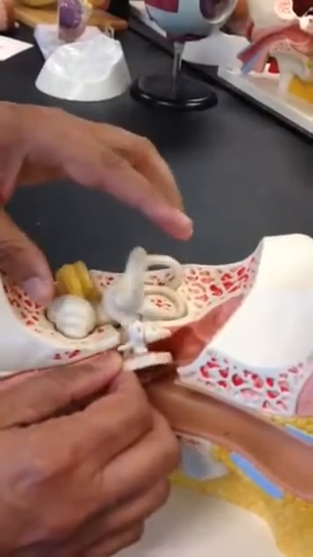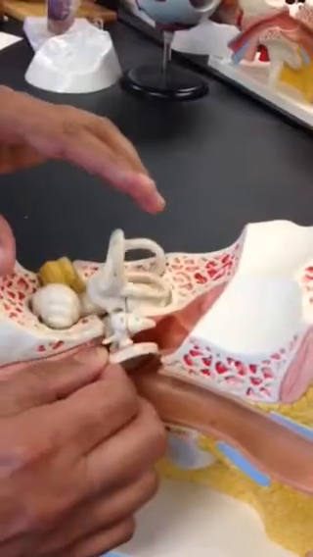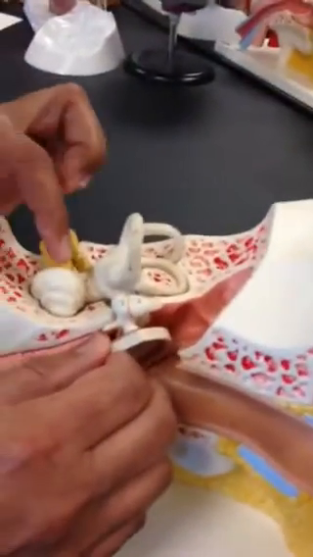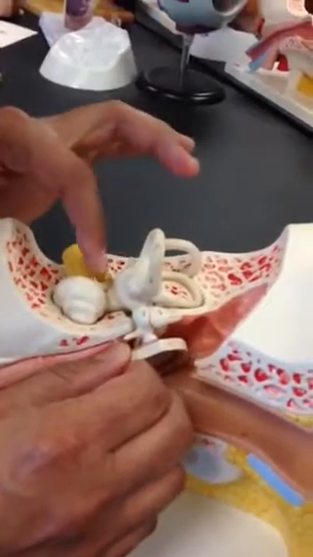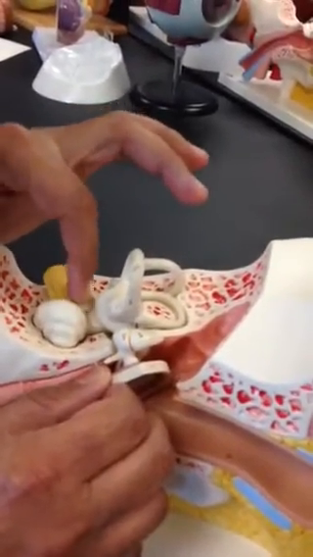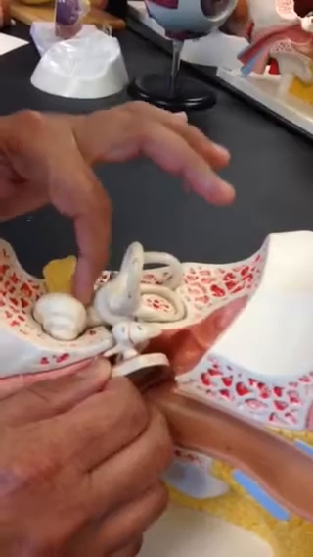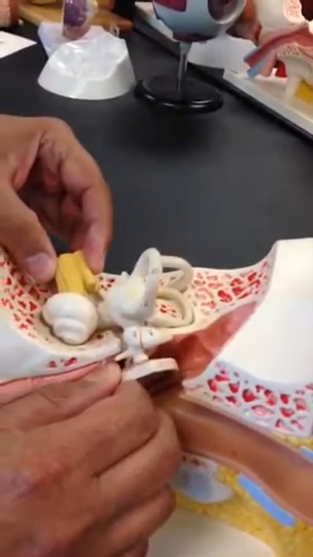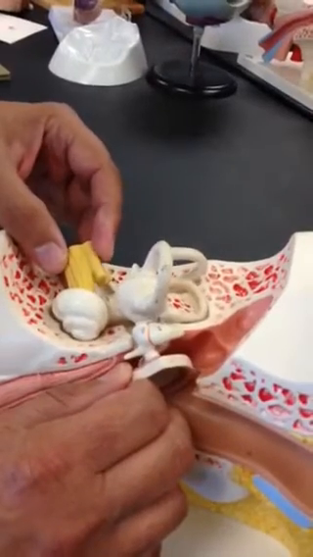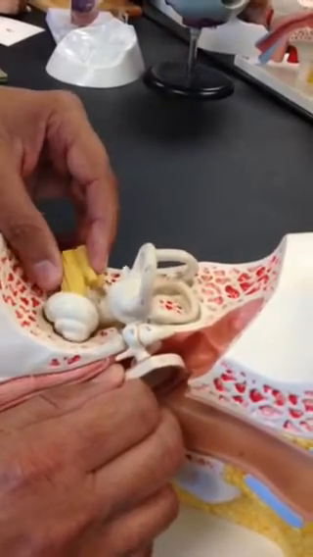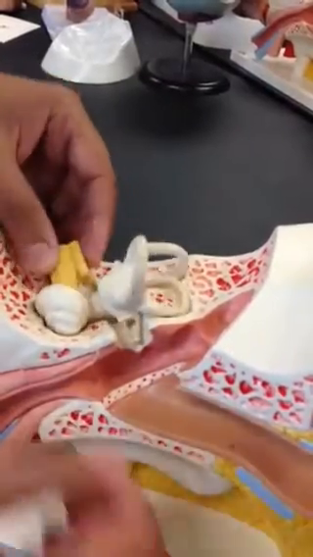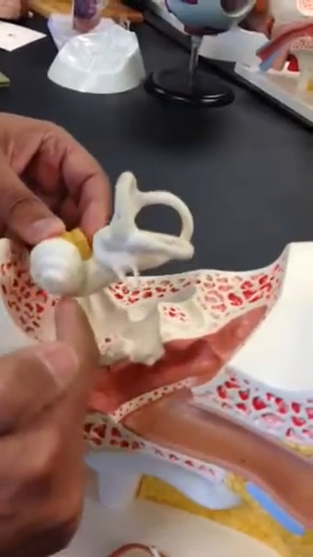Then this whole inner ear, the structures in the inner ear, they vibrate. Okay, the vibrations are picked up by cells inside these structures, and the sound signals are converted into electrical signals by this nerve, the vestibulocochlear nerve, cranial nerve number 8, and sent to the brain for further processing. Now let's look at the structures in the inner ear or the internal ear.